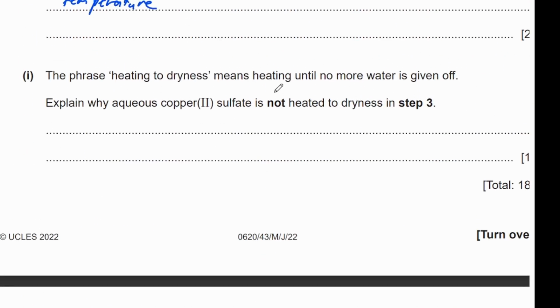The phrase heating to dryness means heating until no more water is given off. Explain why aqueous copper sulfate is not heated to dryness. This is because if you heat it too much, you will dehydrate the copper(II) sulfate, so it will no longer be hydrated copper(II) sulfate.